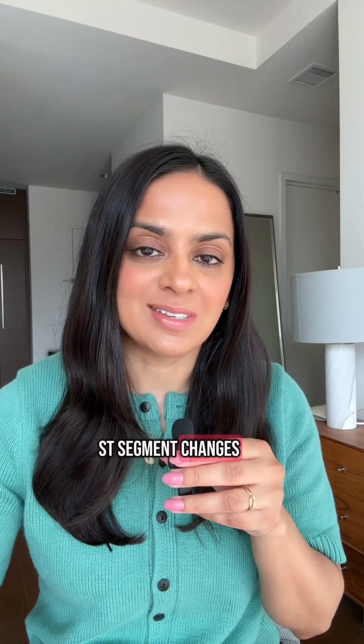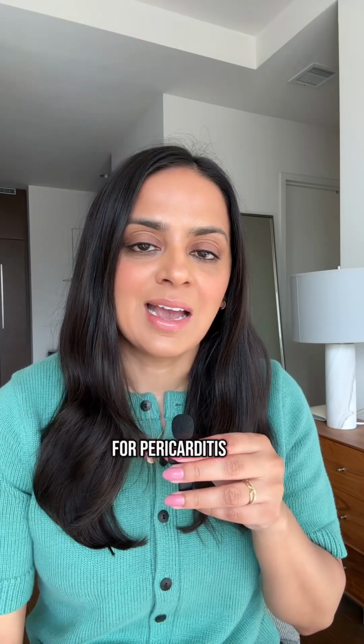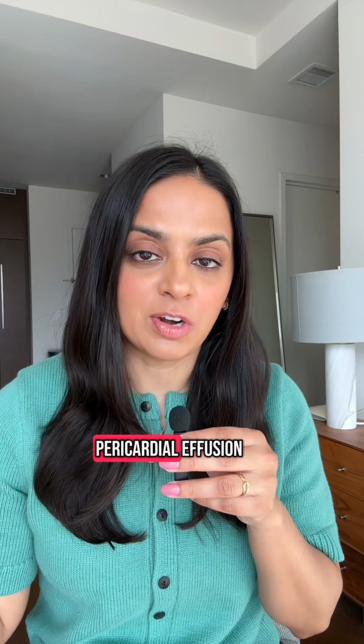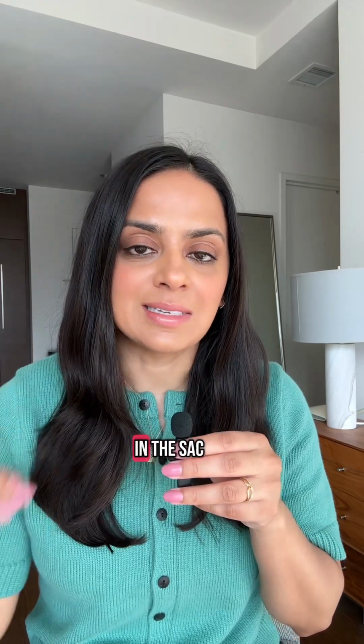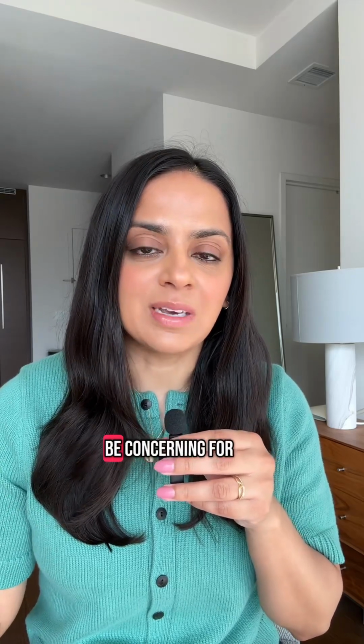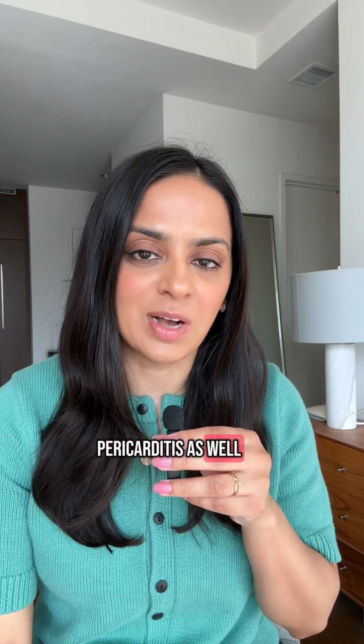And then the EKG may show ST segment changes that are classic for pericarditis. And the echocardiogram may show that you have a new or worse pericardial effusion, and that's fluid in the sac around the heart. Now, it's normal to have a little bit of fluid, but if there's a lot more fluid, then that would be concerning for pericarditis as well.